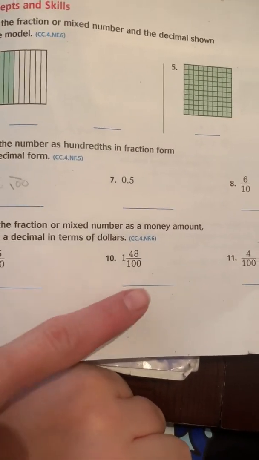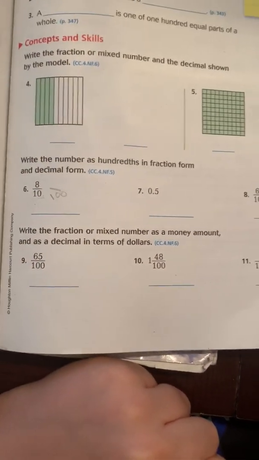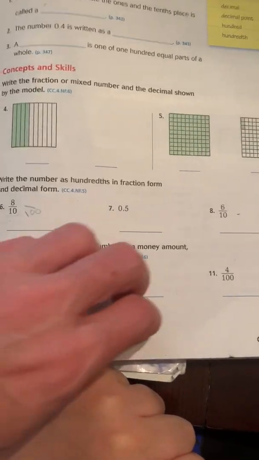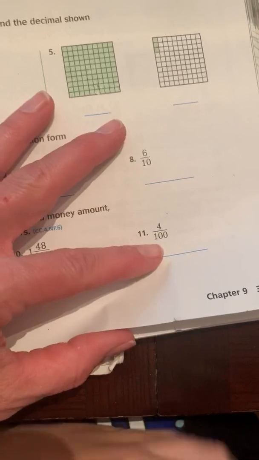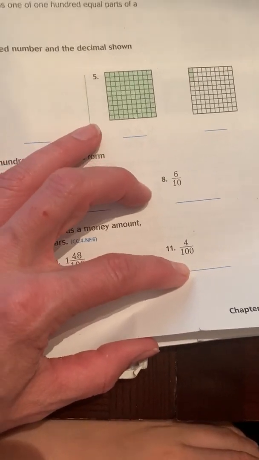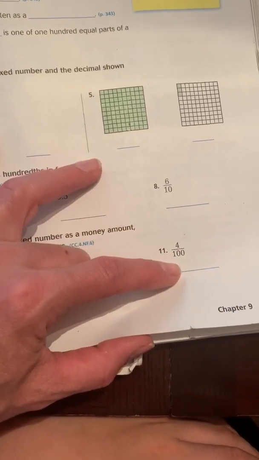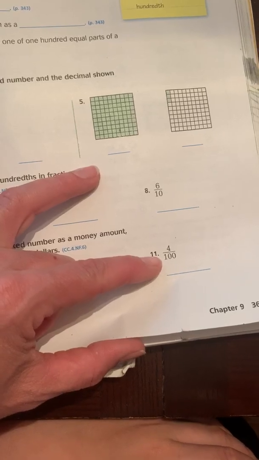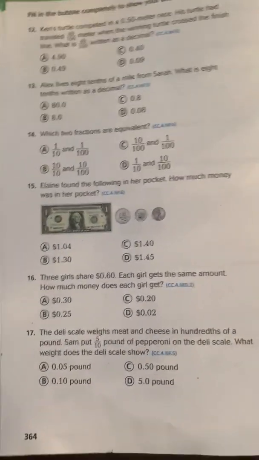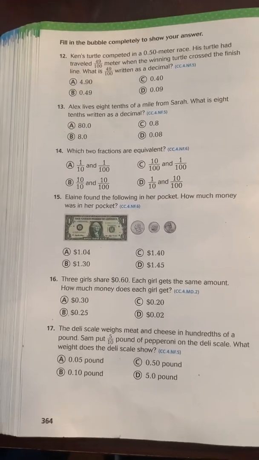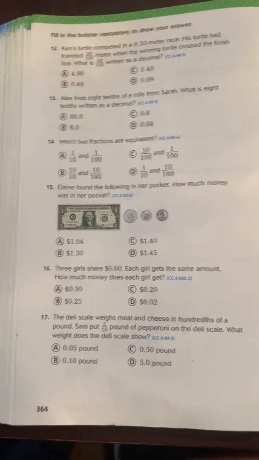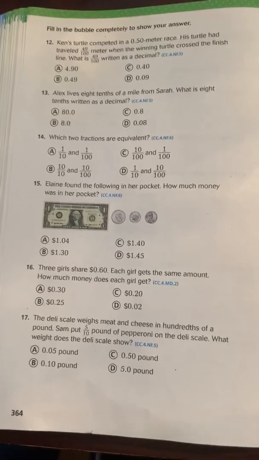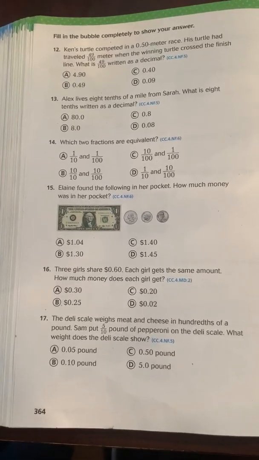This one is a mixed number, so it's going to have a dollar amount and then a fraction. And this one is kind of the trickier one because you're really only writing 4 cents. So be careful with that. And then on this side, you just have some story problems that you're going to read through and see if you can try to figure out after the last few days that we have talked through chapter 9.